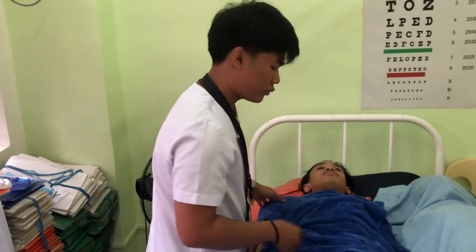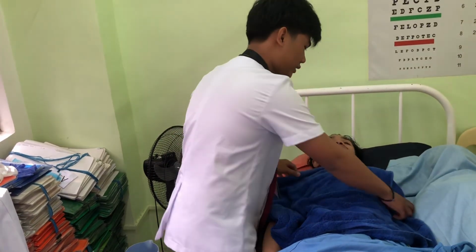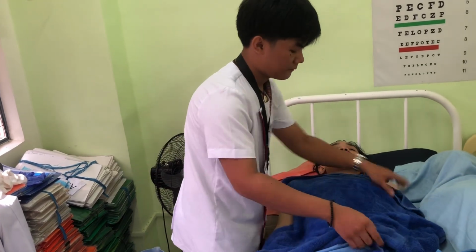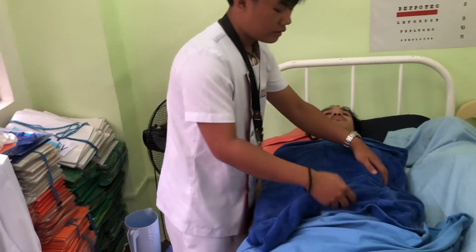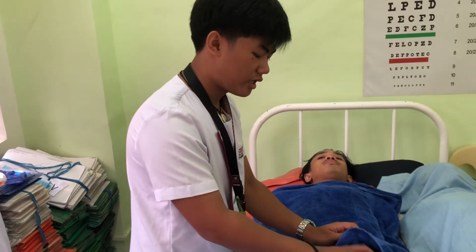Next is we turn the bath towel lengthwise without showing the body of the patient. And then we're going to move this to the perineal area.